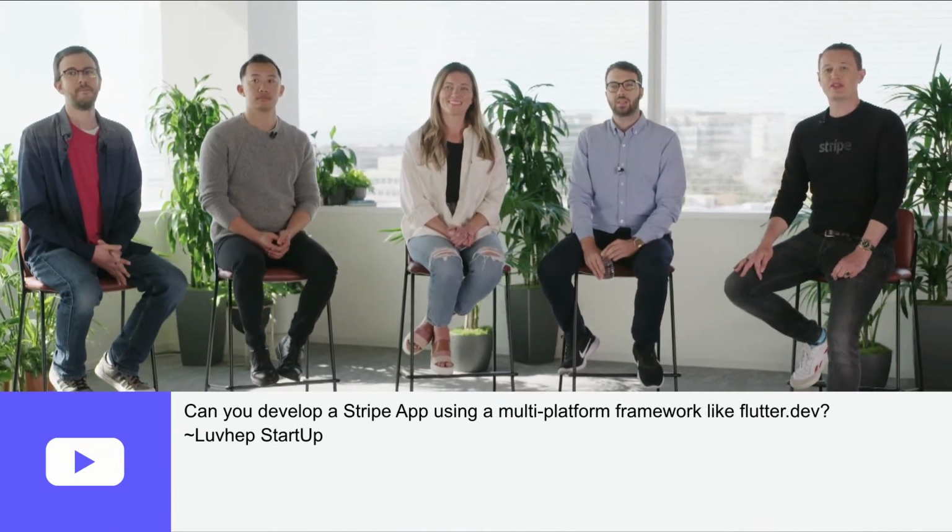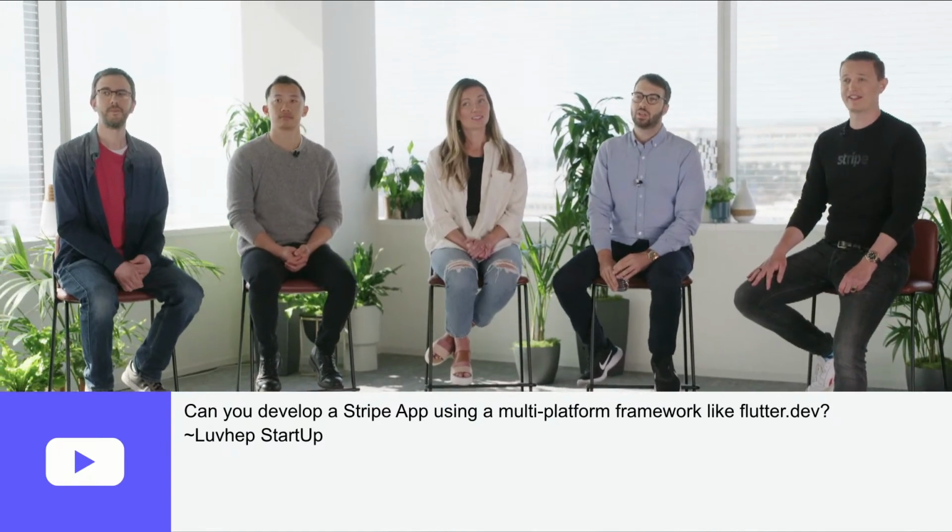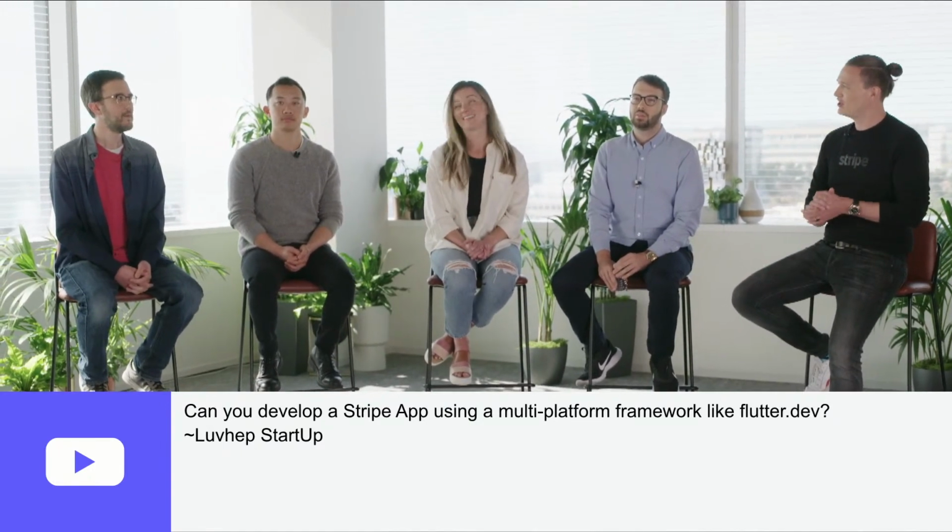So LouvApp Startup asks, can you develop a Stripe app using a multi-platform framework like Flutter.dev? TJ, you want to take this one?